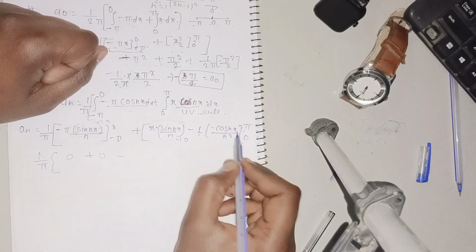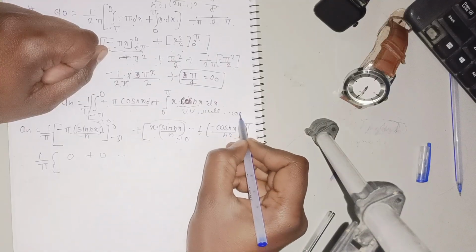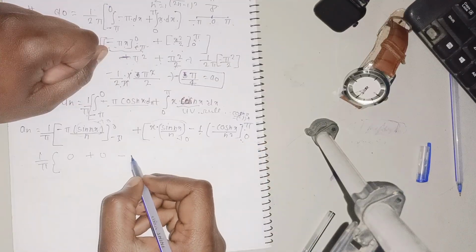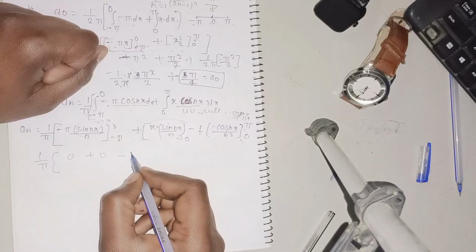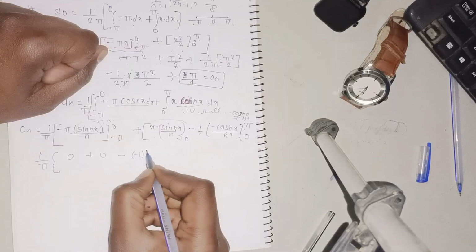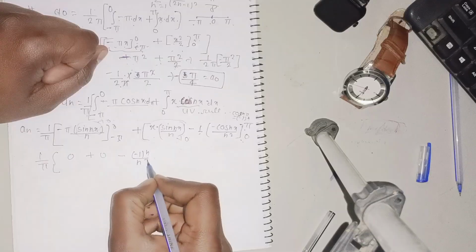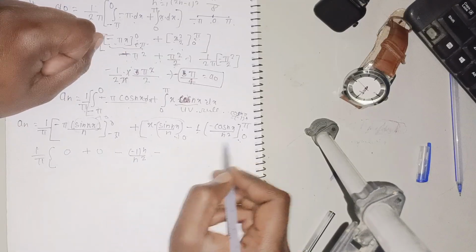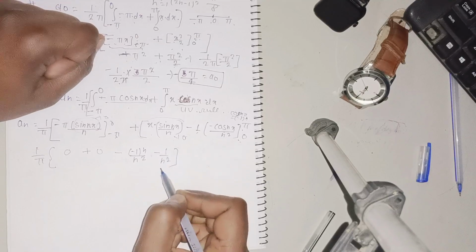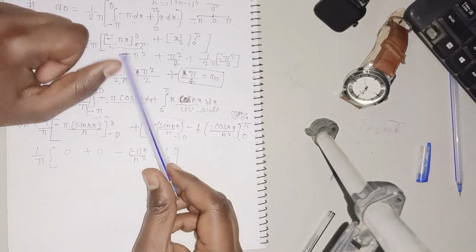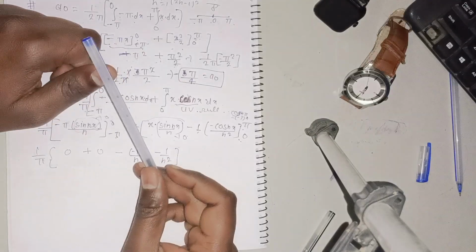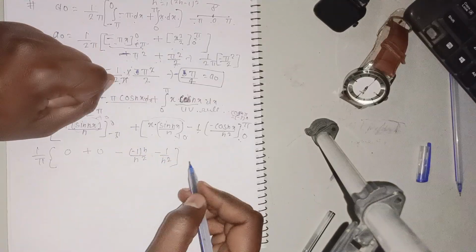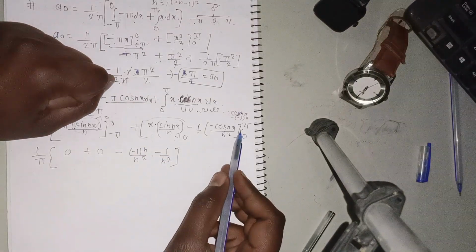Now cos n pi, as I told you, what is cos n pi? Cos n pi is minus 1 to the power n, minus 1 to the power n upon n square, minus 1 upon n square. How minus 1 upon n square?